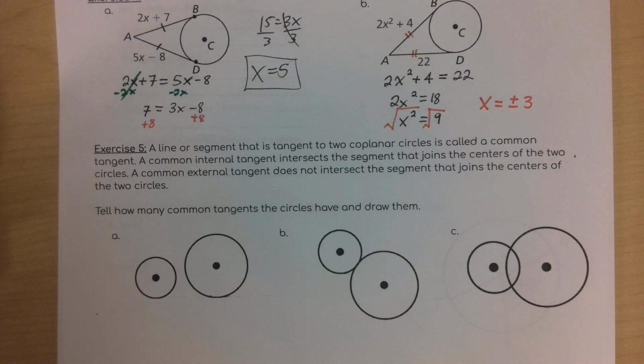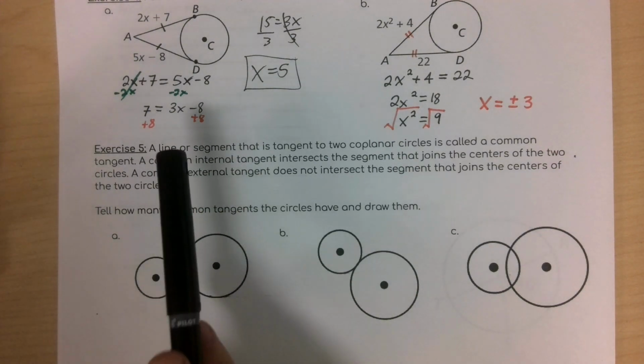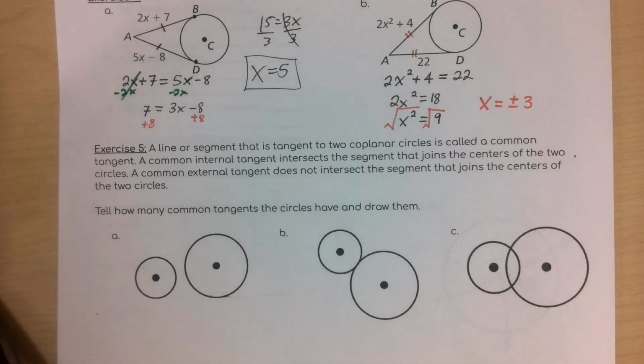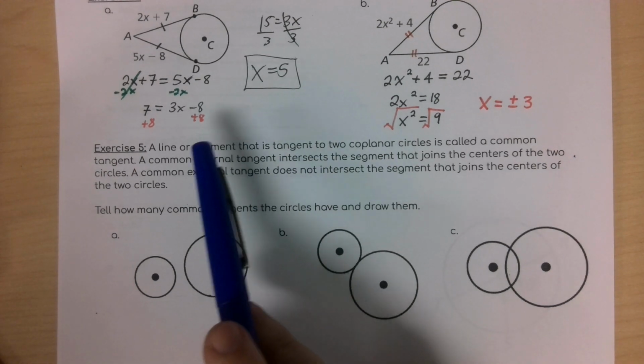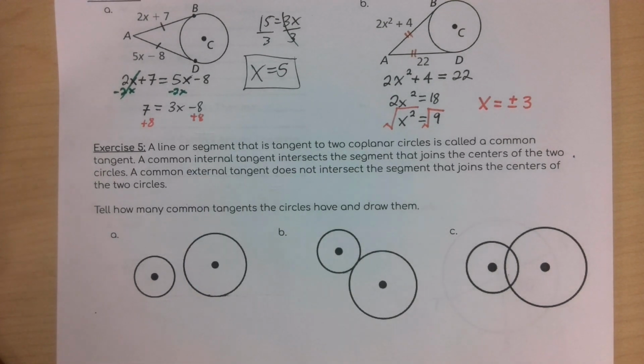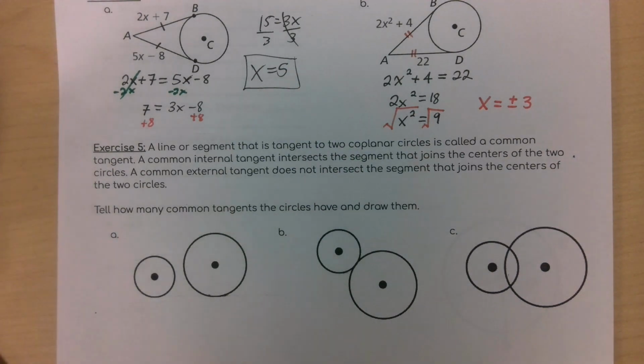So, what does that mean? This means that if you have a tangent that runs across two circles, it's a common tangent. Now, the definitions here for common internal and common external tangents are a bit complicated. But let me allow myself to diagram it, and then you can decide for yourself.